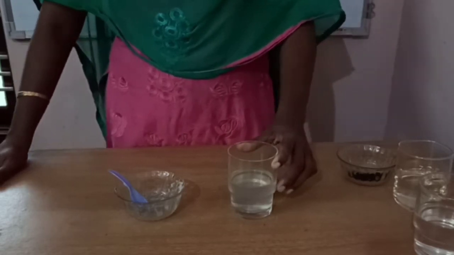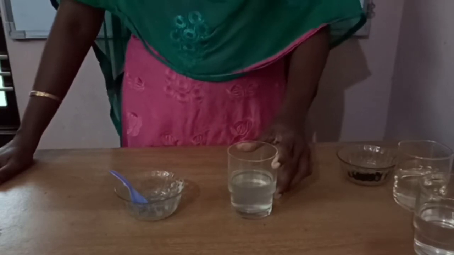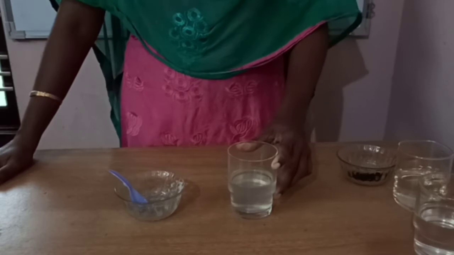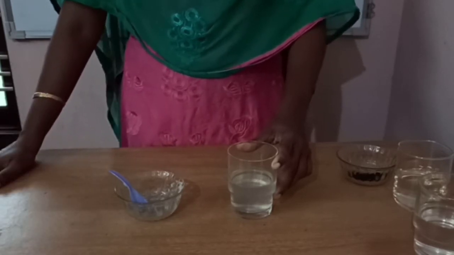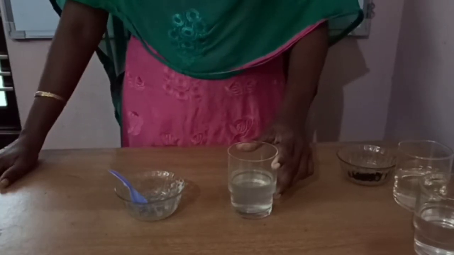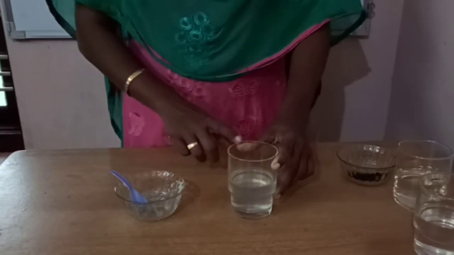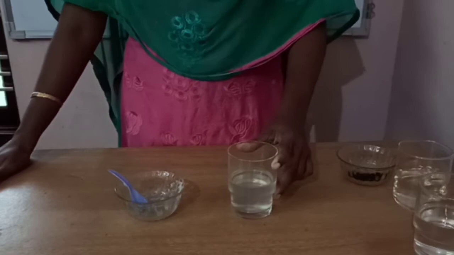A particular amount of water can dissolve only a certain amount of solute. Here the solute is salt. So no more solute can dissolve in it when this water reaches its limit.